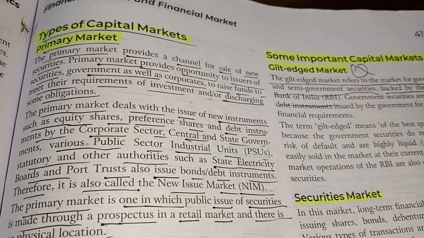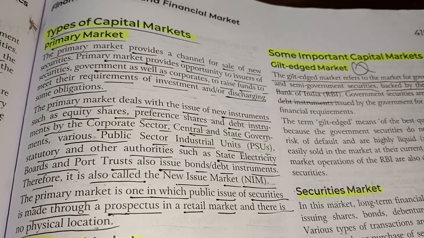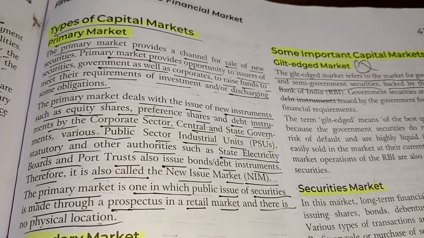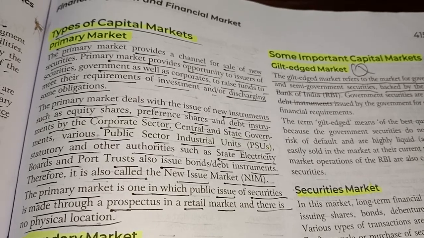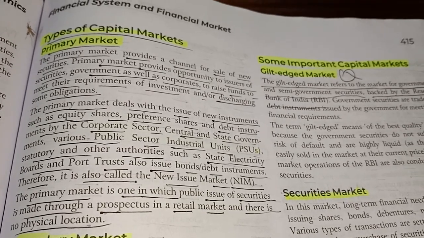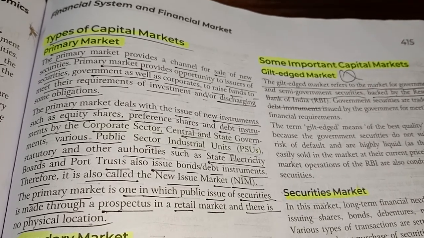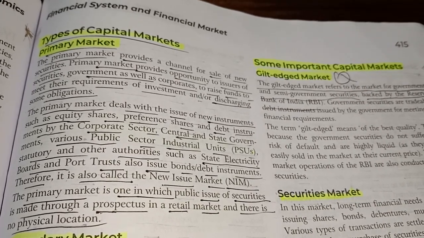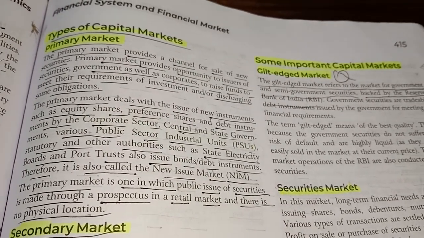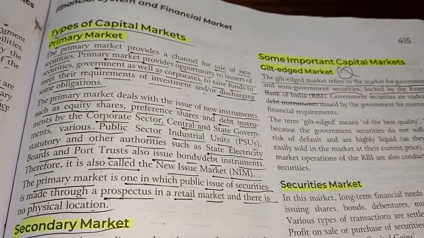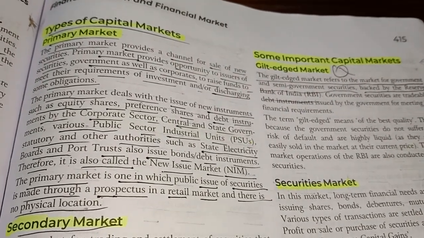Central and state government, various public sector undertakings, PSUs, and other authorities such as state electricity boards and port trusts also issue bonds and debt instruments. Therefore, it is also called the new issue market (NIM). The primary market is one in which public issue of securities is made through a prospectus in a retail market, and there is no physical location.